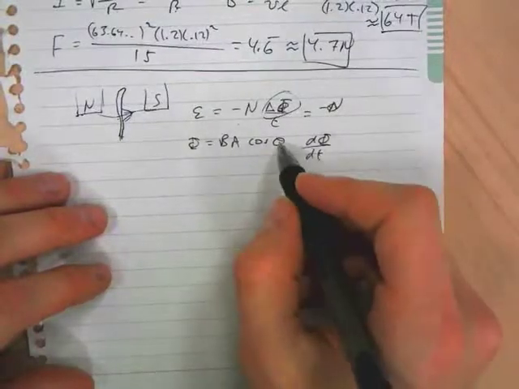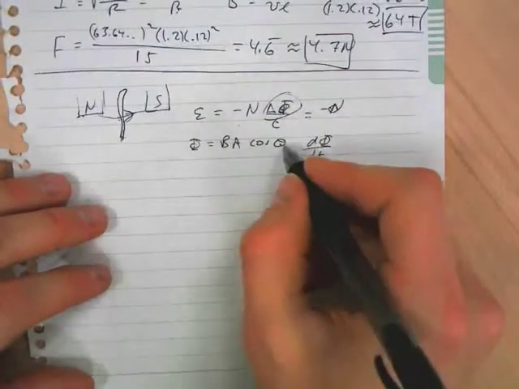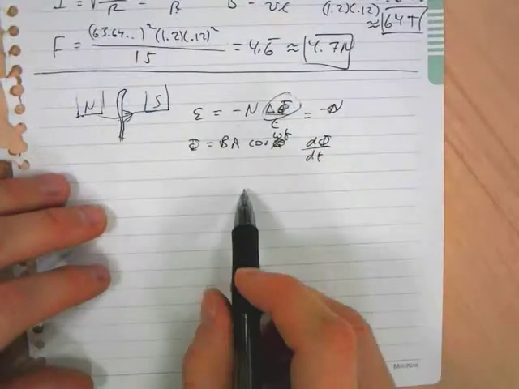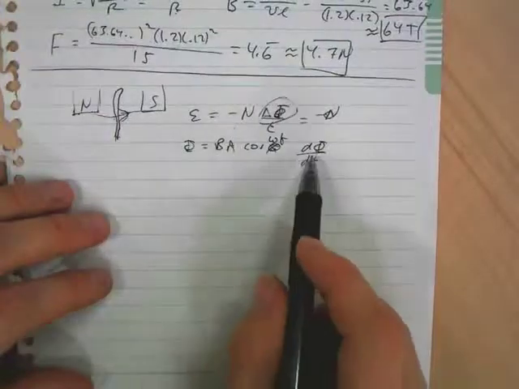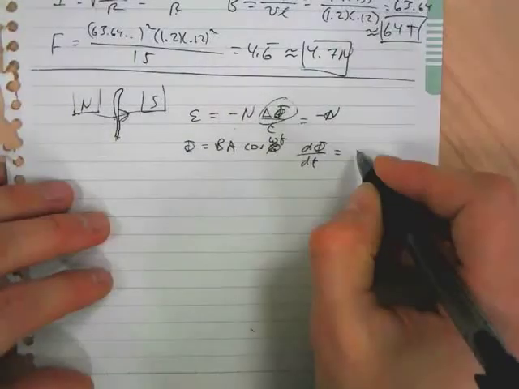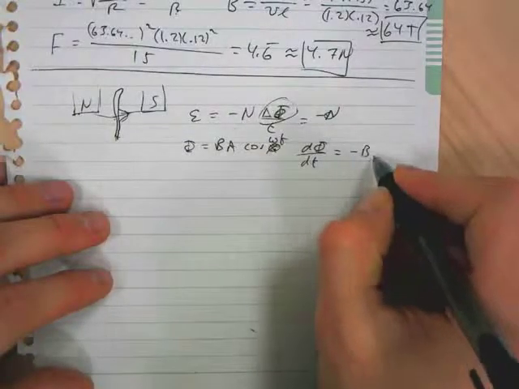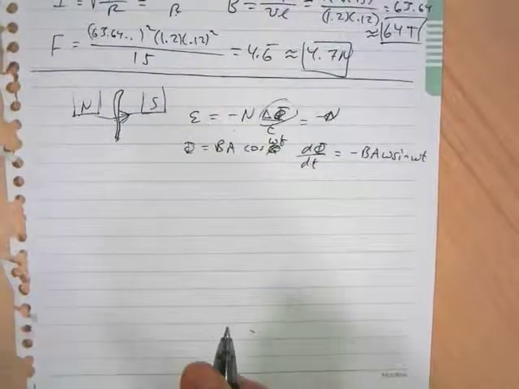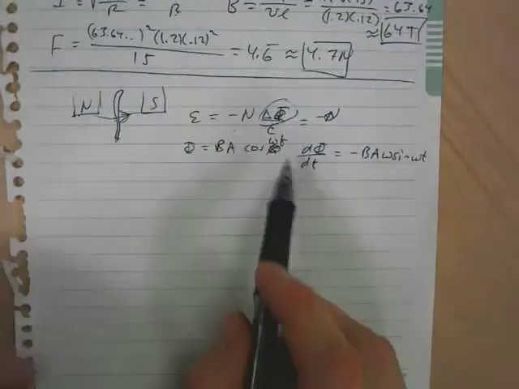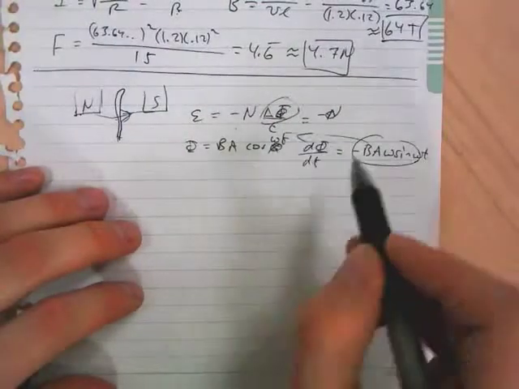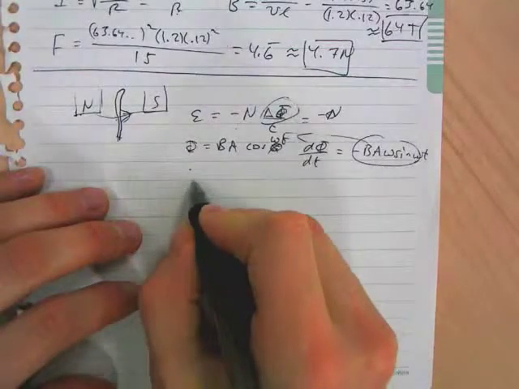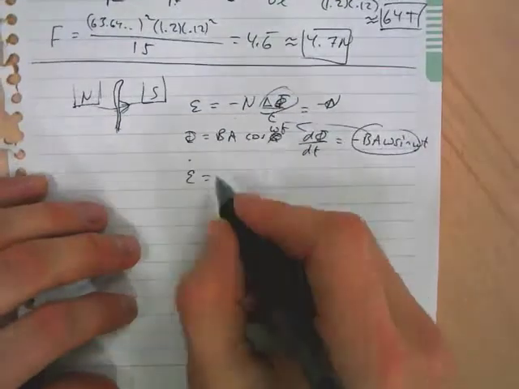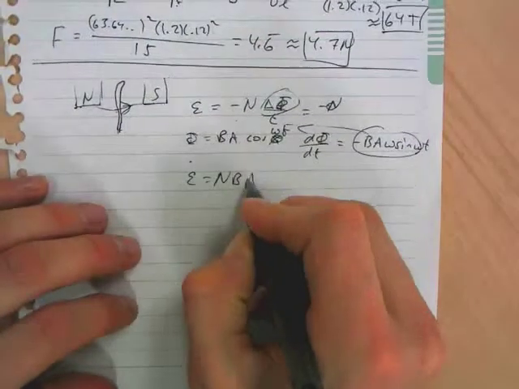Now this theta is changing with time, and that's related to an angular velocity that we talked about a lot way back in the day. It's cosine omega t, and so our d phi by dt, we get a minus that pops out of there. We get minus B A omega sine omega t. All right, and so then we just stick that in here for our d phi by dt, and for the EMF we generate, the minuses cancel out, and so we get an EMF of N B A.